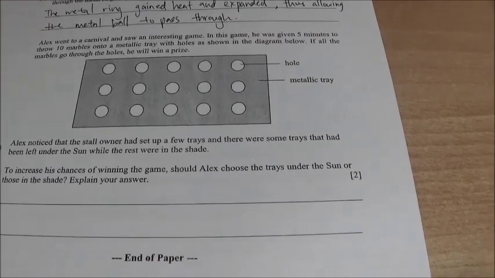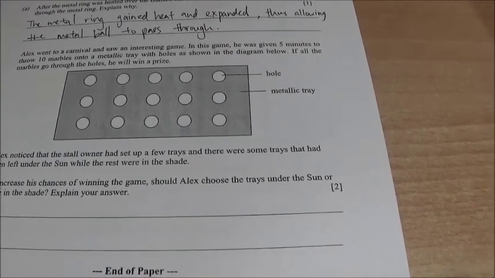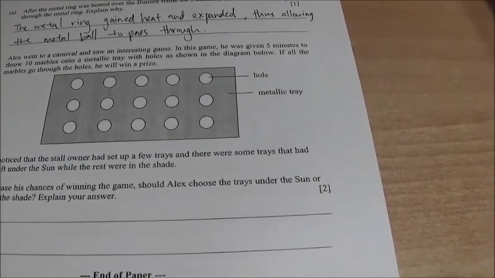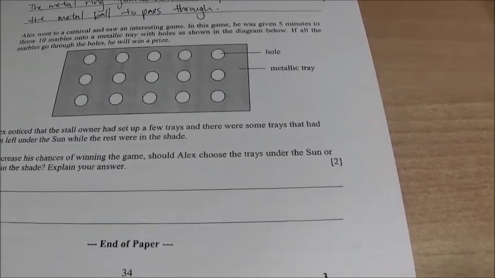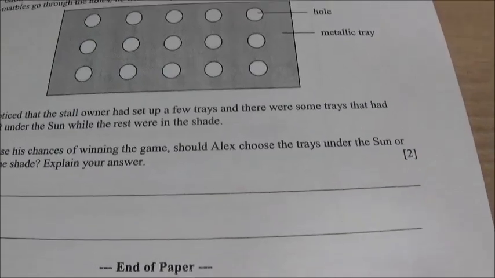Alex went to a carnival and saw an interesting game. He was given 5 minutes to throw 10 marbles onto a metallic tray with holes, and if all marbles go through a hole, he will win the prize. He noticed that the store owner had set up a few trays, and there were some trays that had been left under the sun while the rest were in the shade. To increase his chances of winning, should he choose the trays under the sun or those in the shade? Explain answer.